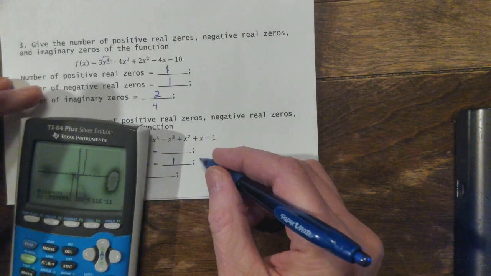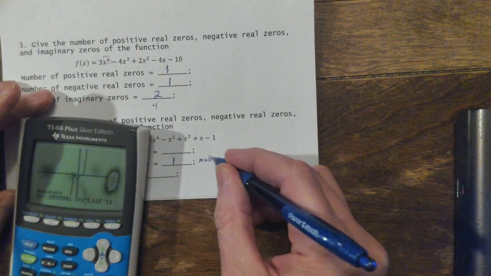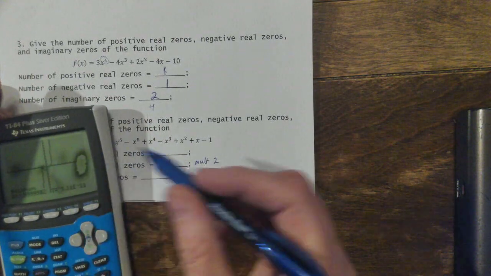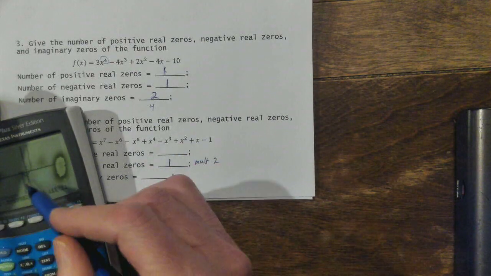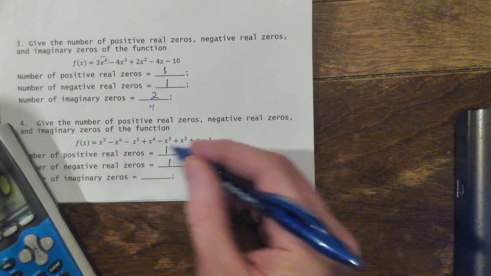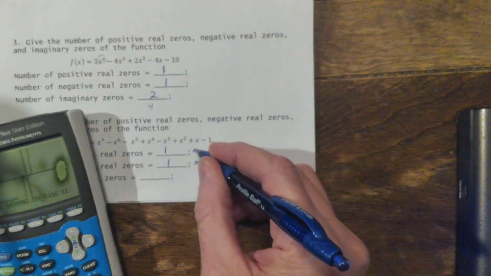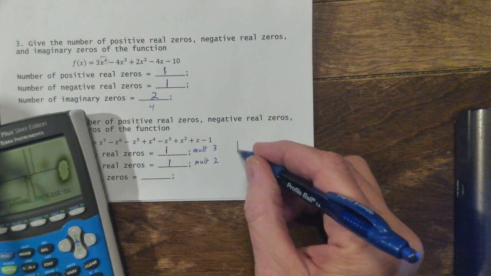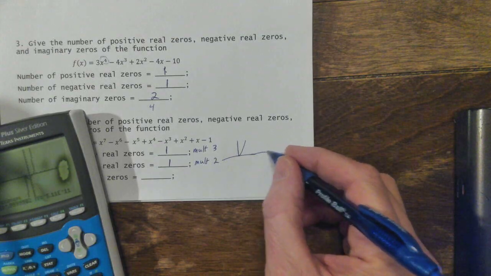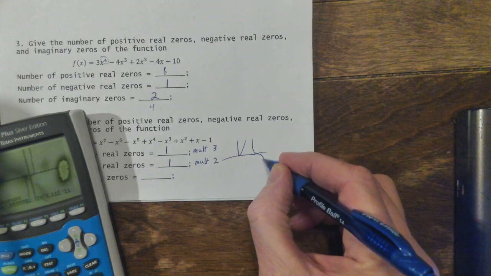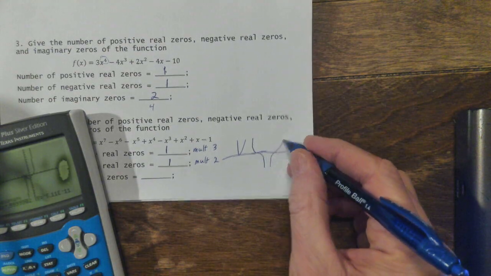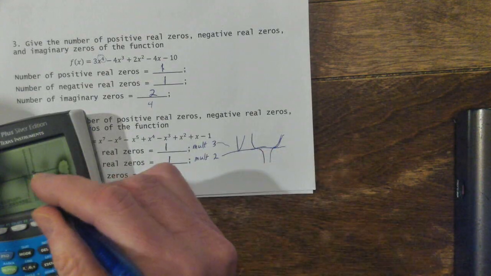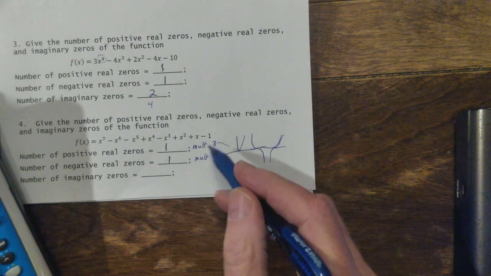We have that negative 0, but you remember the bounce? That means it has a multiplicity of 2. And then I see this positive 0, and it looks like it's wiggling through there. That means that has a multiplicity of 3. Remember when we bounce off the axis, it's a multiplicity of 2. When we wiggle through the axis, either that way or that way, it's a multiplicity of 3. And that's what it looks like is happening on this positive one here.